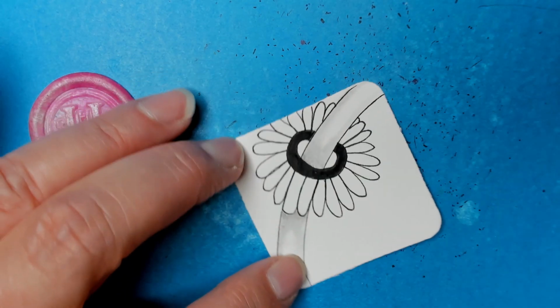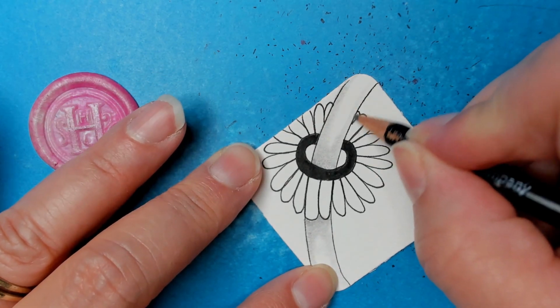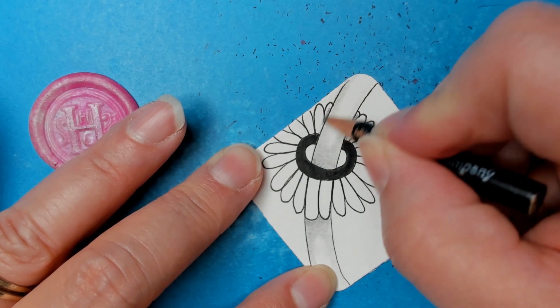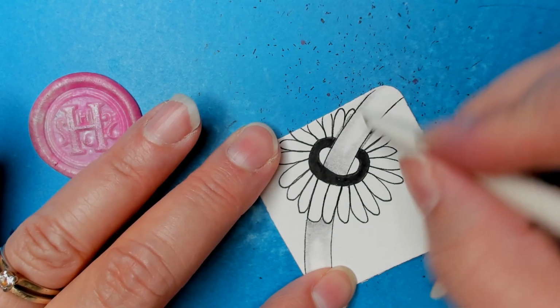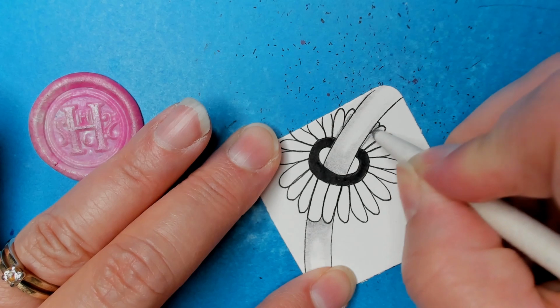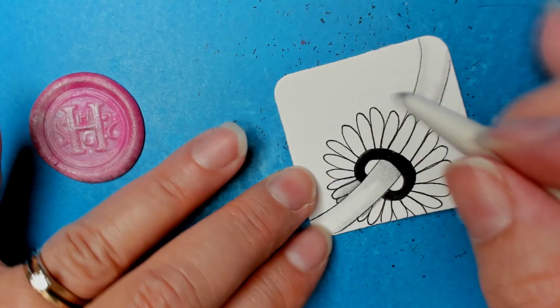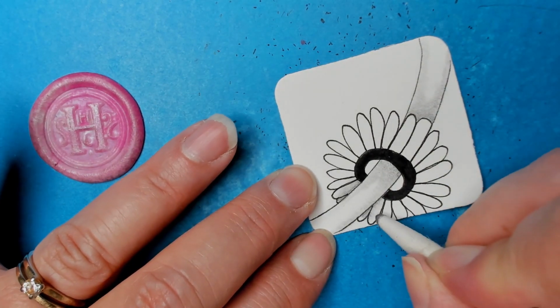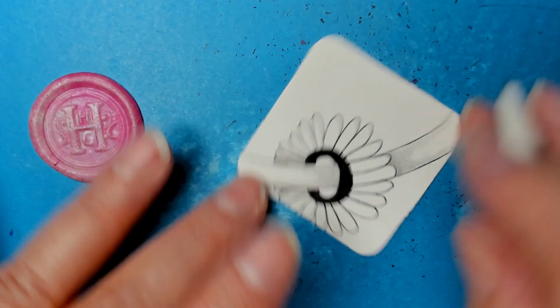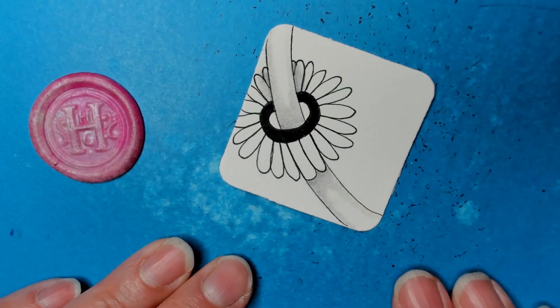And then if you wished, you know what? Actually, these petals are tucked underneath here. So let's put a little bit of graphite on either side. And this is one of those things where you could leave it just like that if you wanted to.